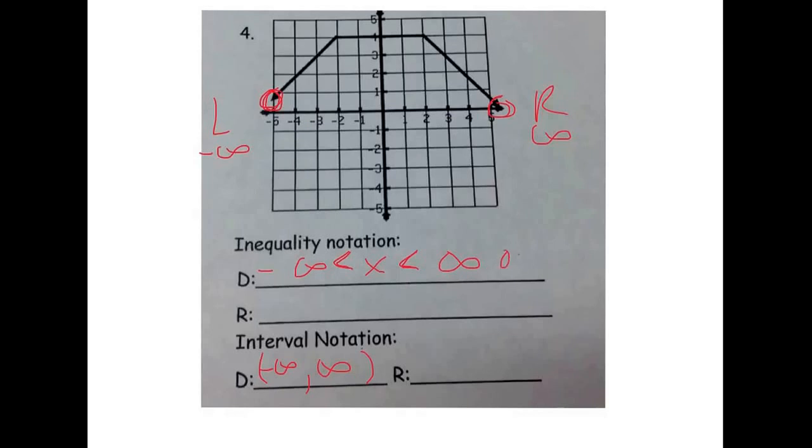Just like a second ago, I told you that if it goes forever in both directions, it's really called all real numbers. And these are the exact words that have been used on the test for the last 3 years. Anytime it goes forever in both directions, we say all real numbers. All numbers are covered.